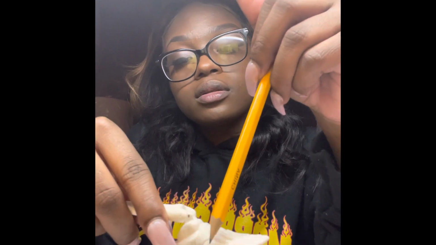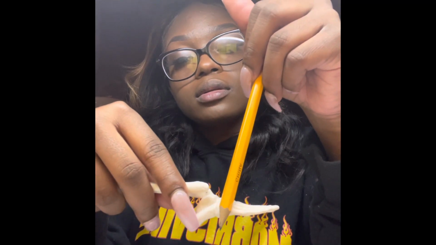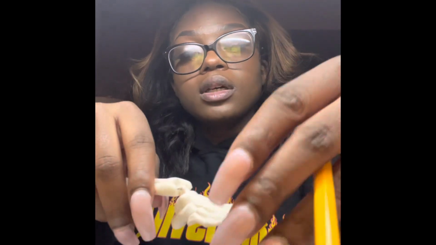Right here. And then you have your metatarsals. Your phalanges. And just like your hands, your phalanges consist of the proximals, metatarsals.